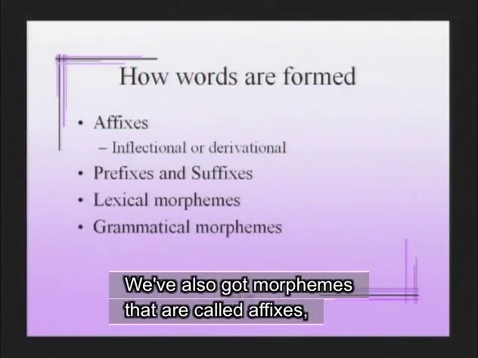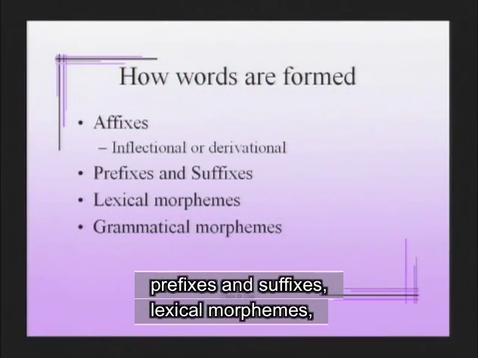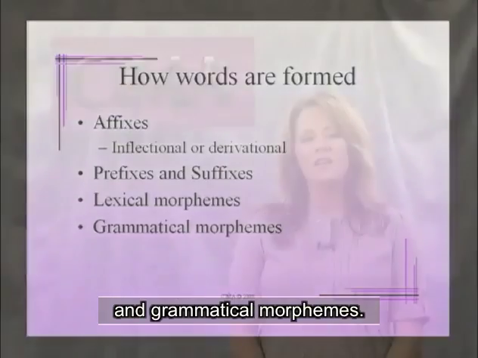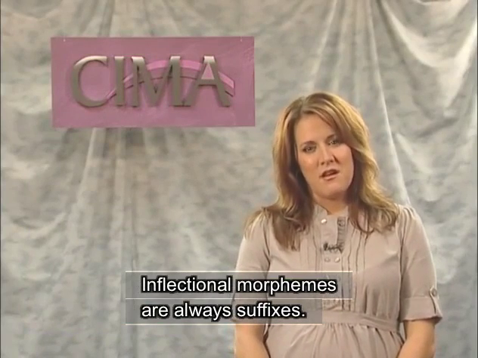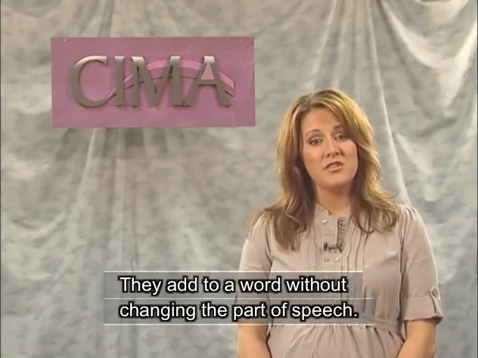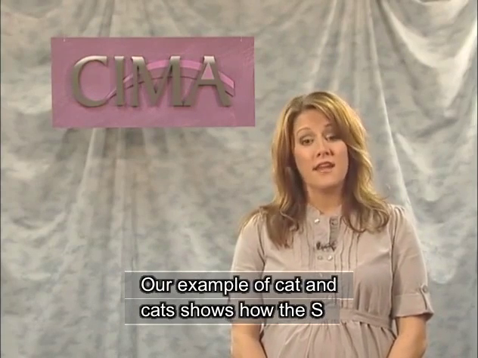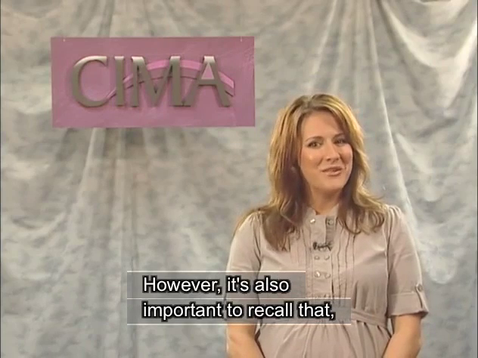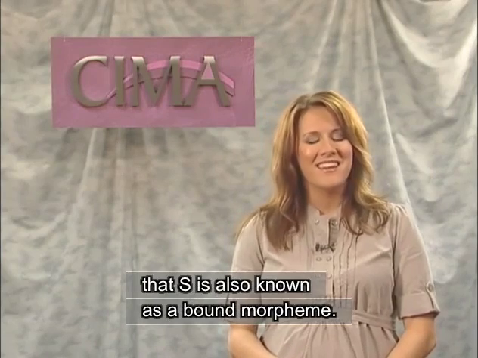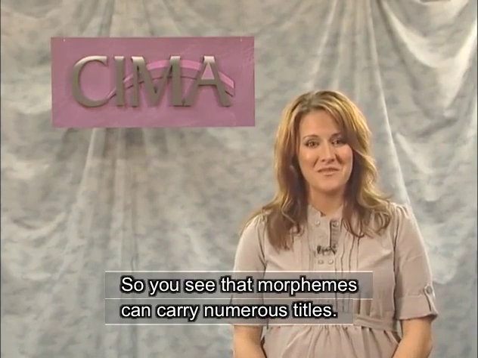We've also got morphemes that are called affixes, which can be inflectional or derivational, prefixes and suffixes, lexical morphemes, and grammatical morphemes. Let's take a look at some of the affixes in the English language. Inflectional morphemes are always suffixes. They add to a word without changing the part of speech. Our example of cat and cats shows how the S is an inflectional morpheme. However, it's also important to recall that that S is also known as a bound morpheme.